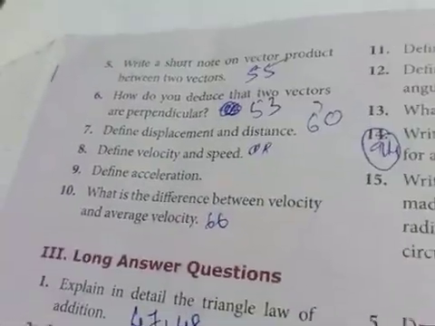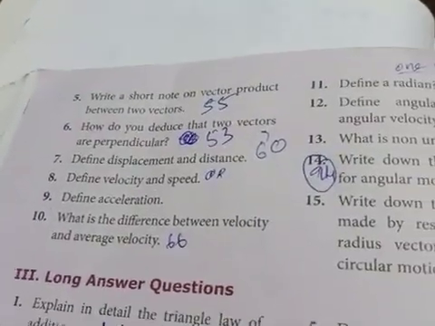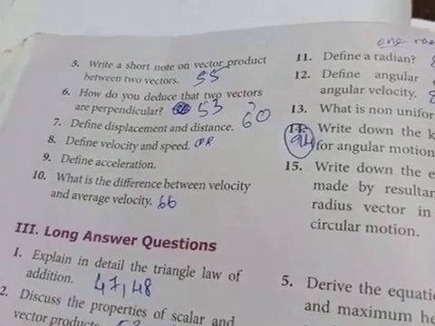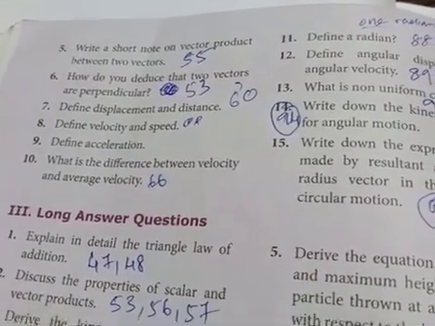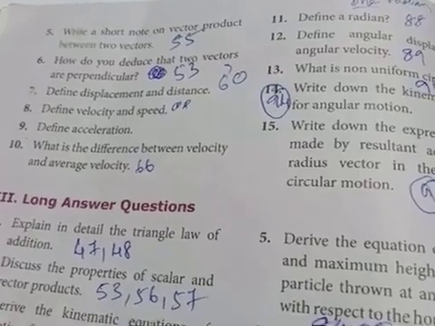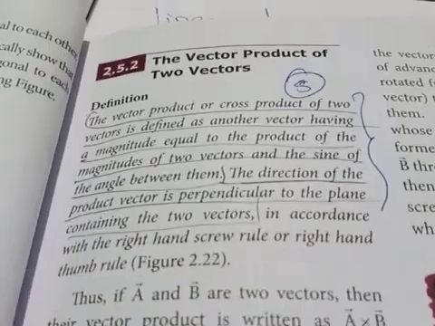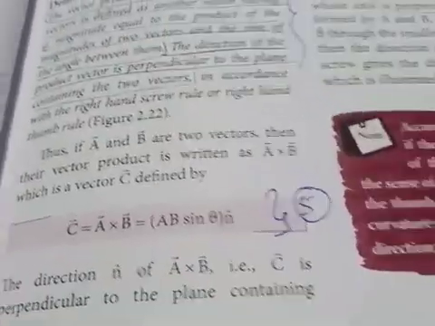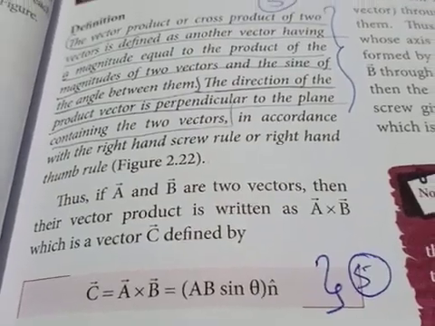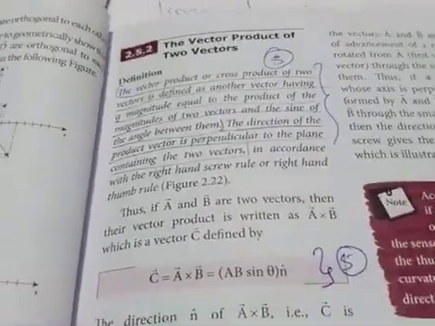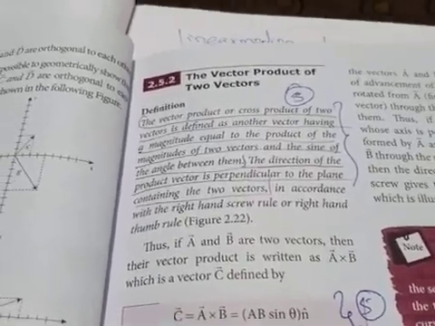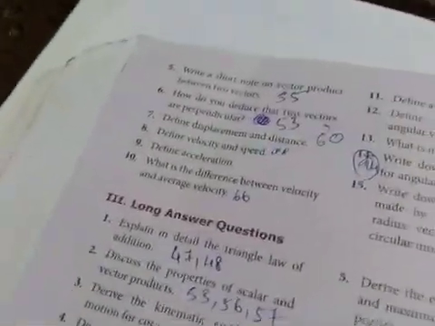Question number 5 is the same: a short note on vector product between two vectors. In page number 55 you can see the answer, the definition. This definition you can write for the vector product of two vectors, also this formula. So in page number 55 you can see the answer of question number 5.